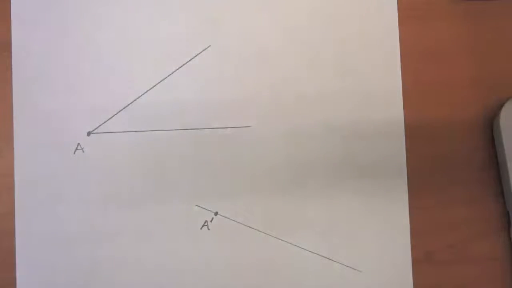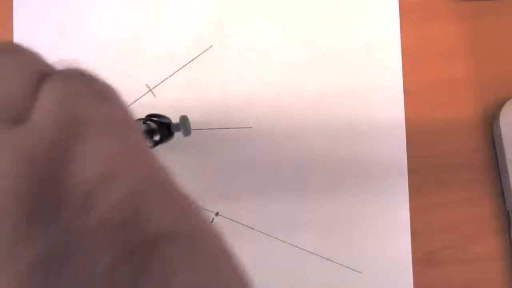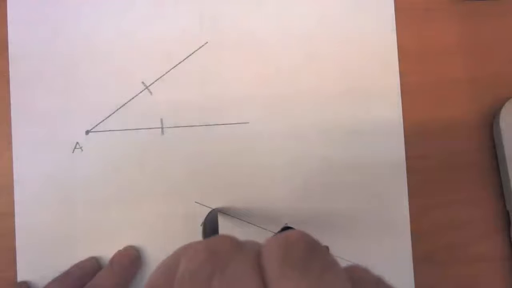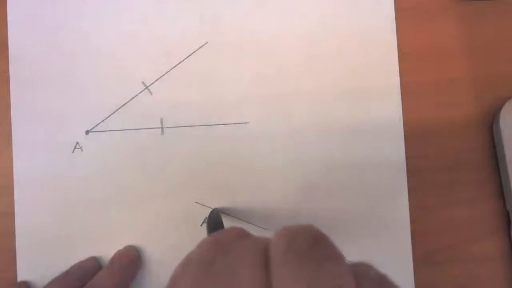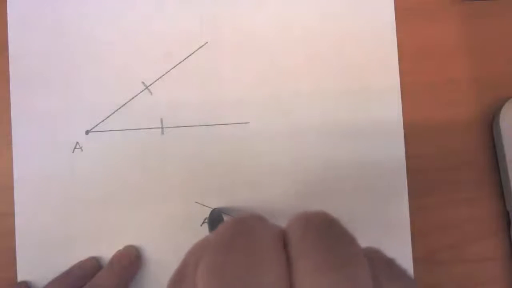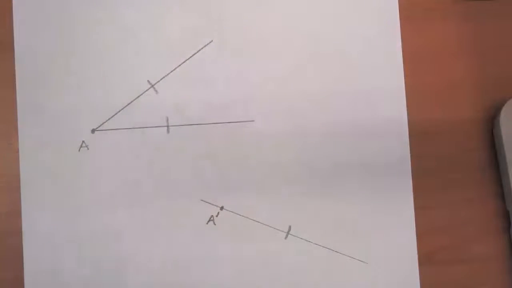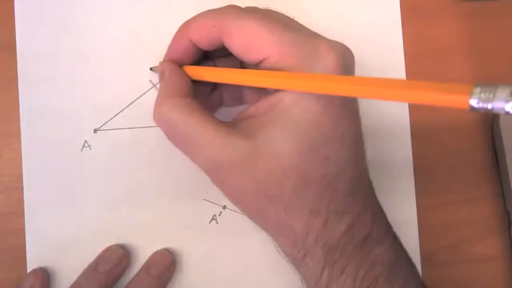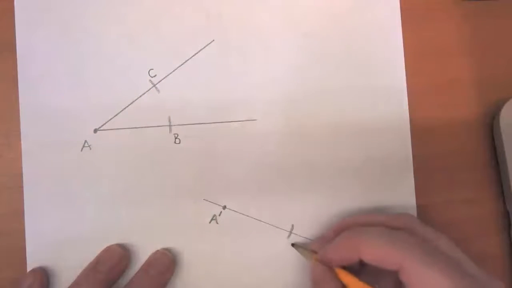So once again, I'm going to take my compass and open it up to some distance. Just like we did in the angle bisecting construction, I'm going to mark the two sides of angle A, and with that same distance, I'm also going to mark a distance on the other line. All right, so let's label these points. I'm going to call this point B, this point C, and this point B prime.